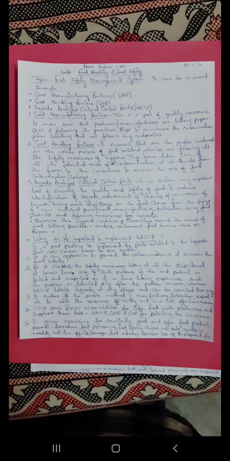And the third one is HACCP, that means Hazards Analysis Critical Control Points. So these are mainly three ways that are very helpful in ensuring the quality of food at all levels, right from the farms up to the consumer.